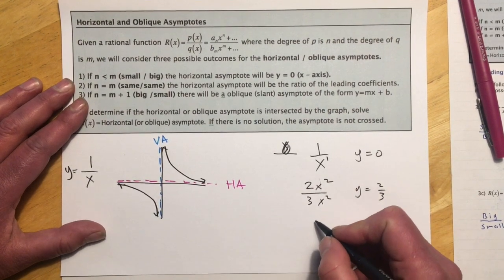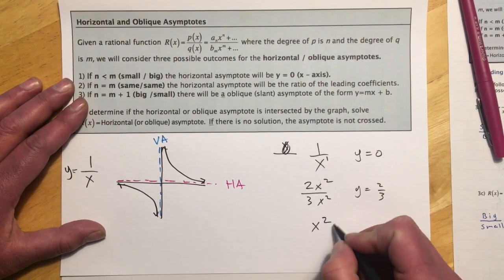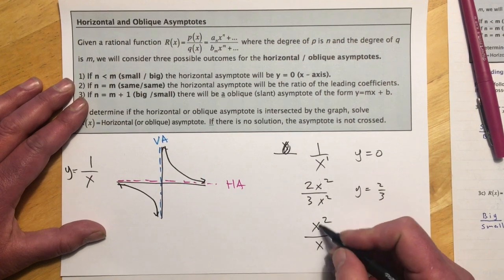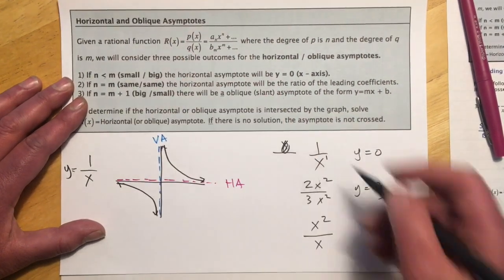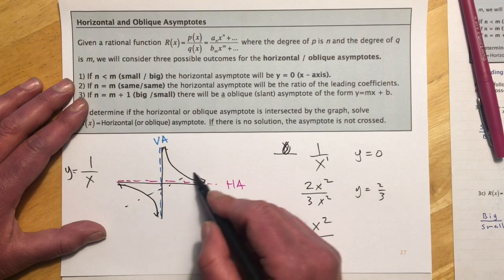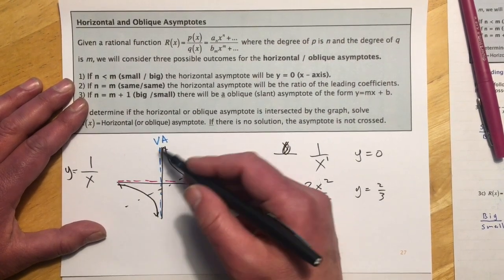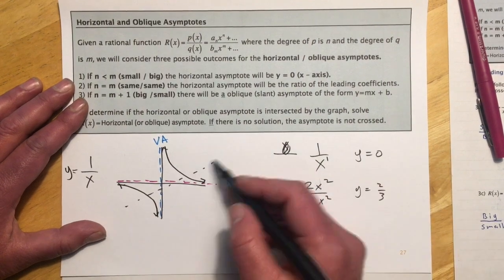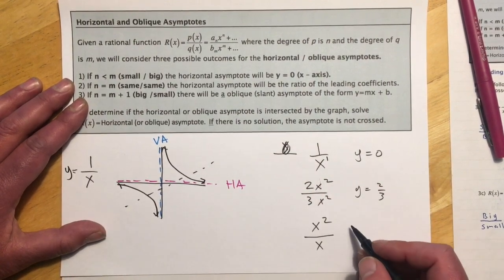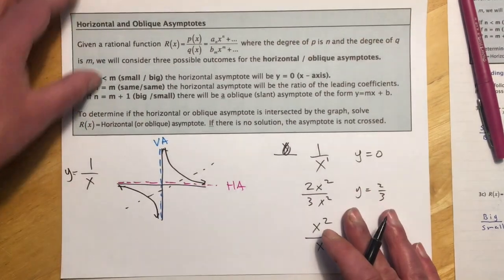And then if it's big over small, something like x squared over x, that's where we're going to get this oblique asymptote, which means we're going to get an asymptote that travels not parallel or perpendicular to the axes. It'll be some sort of linear one. So let me show you that with some real examples.